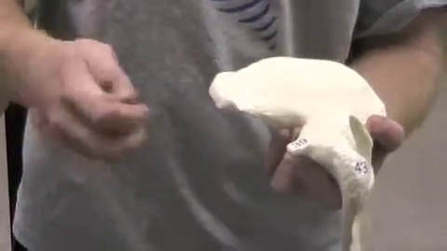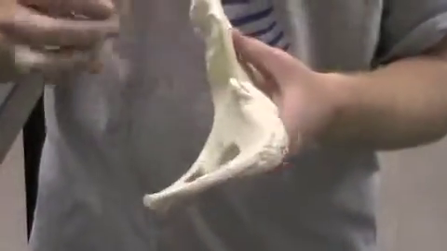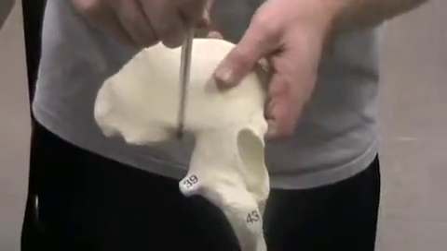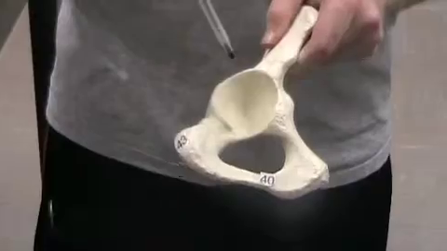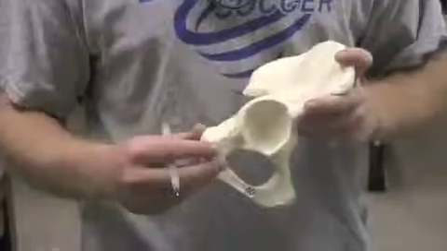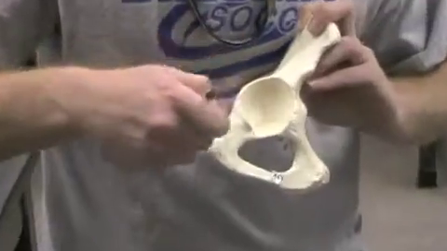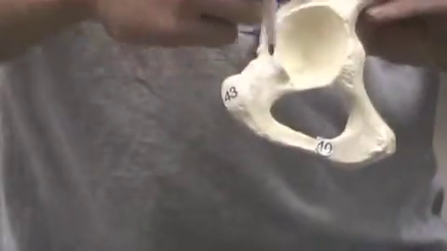iliac spine. Right underneath both of the posterior spines we have the greater sciatic notch, and then we have the acetabulum. The next part of the pelvis that we're going to come to is the ischium, which is all this right in through here.